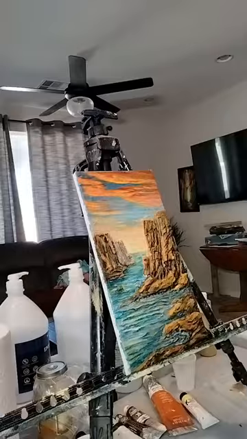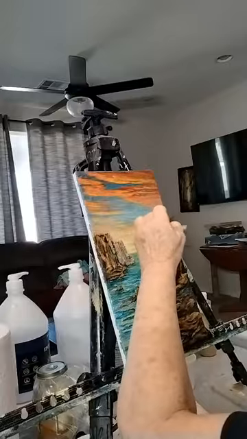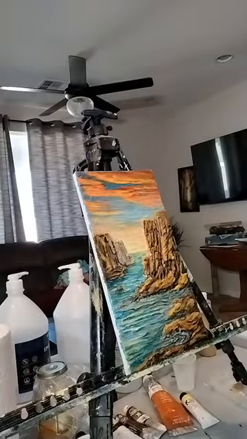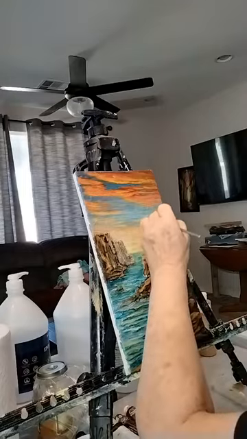All right, back to the other brush. And bring in some dark right here. A little bit bigger. And go dark, dark, dark, dark, dark.